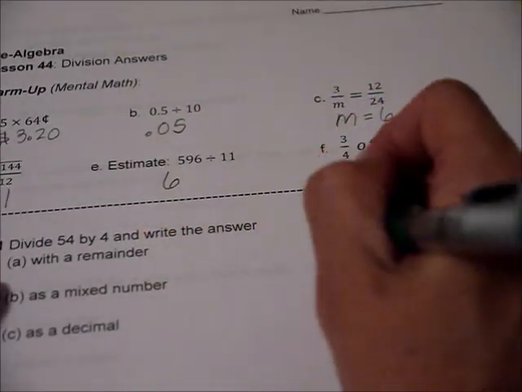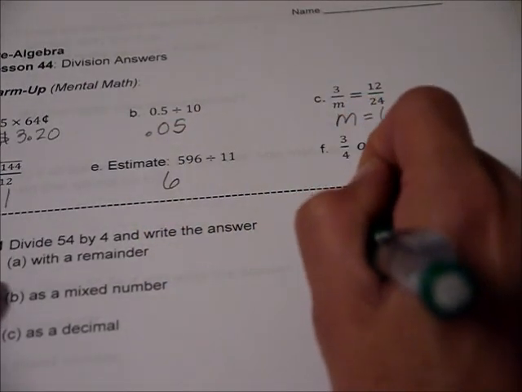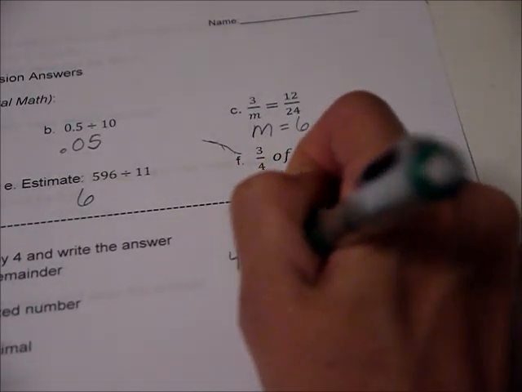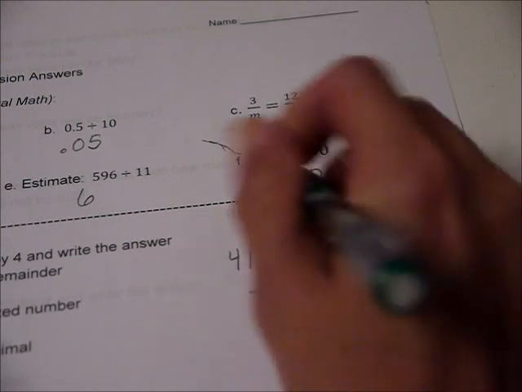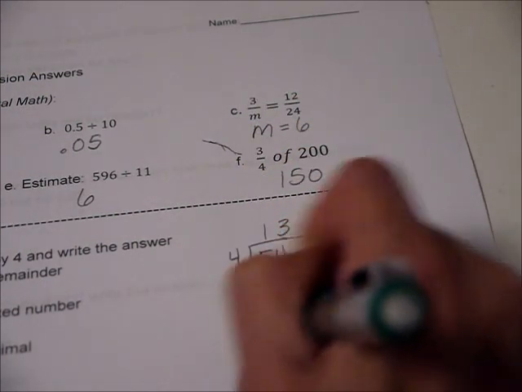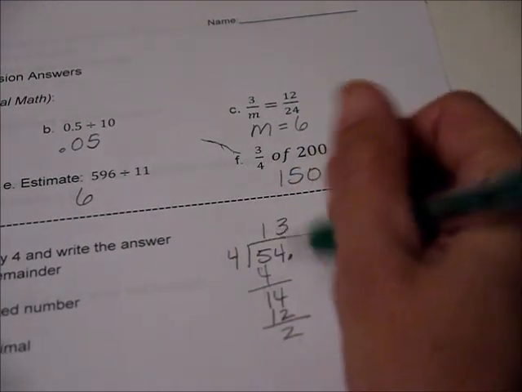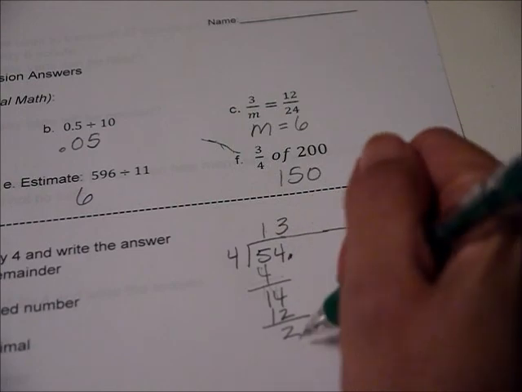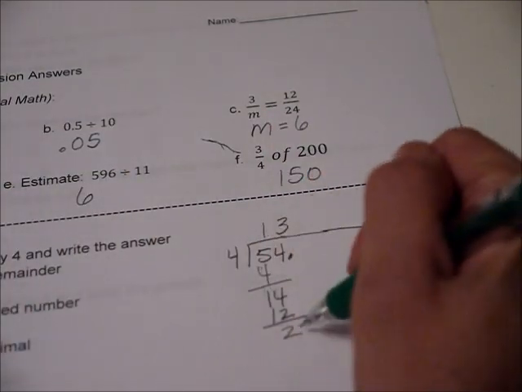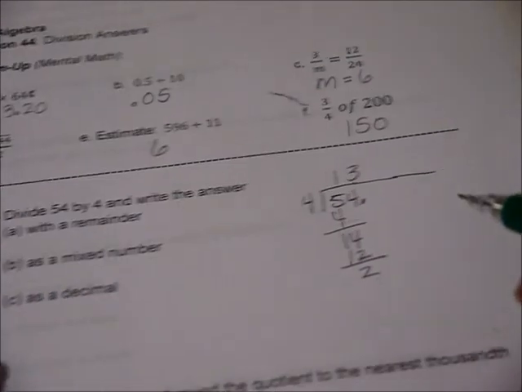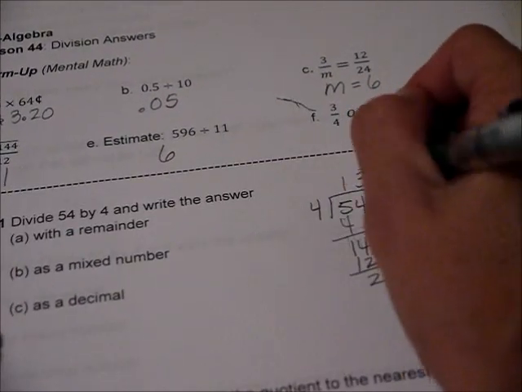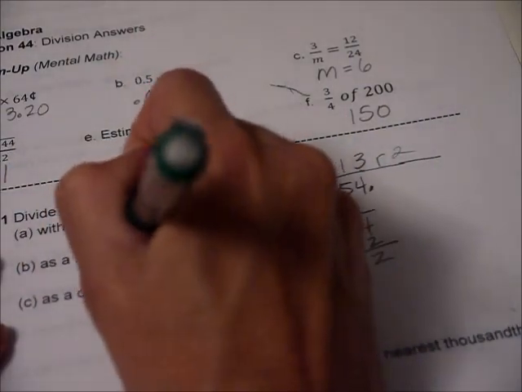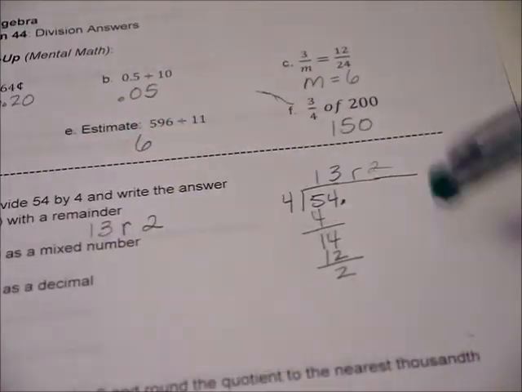Let's do the work. 54 divided by 4. Okay, so we do 1 times 4. Now we know this is not going to be perfect, so let's stop there. It's 13, and we're not doing decimals yet. So we've got 13, and then we've got a 2 left over. If we write it with a remainder, back when we would go, okay, remainder 2, right? So the answer would be 13 remainder 2.